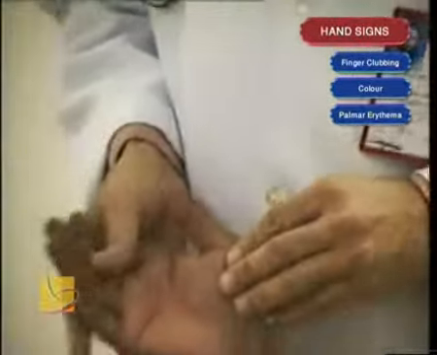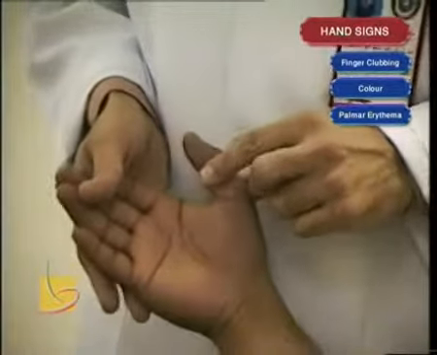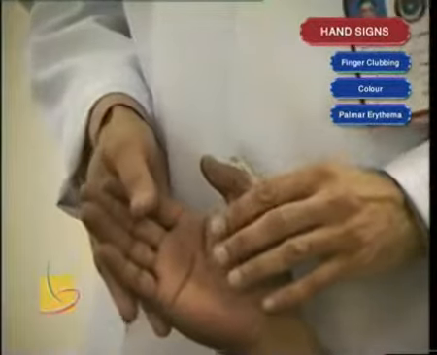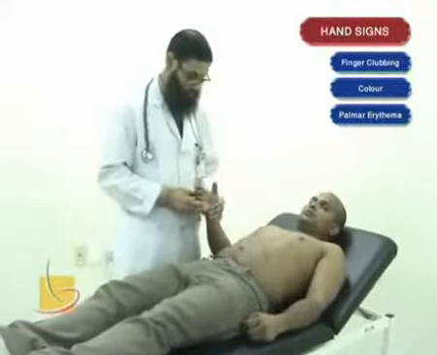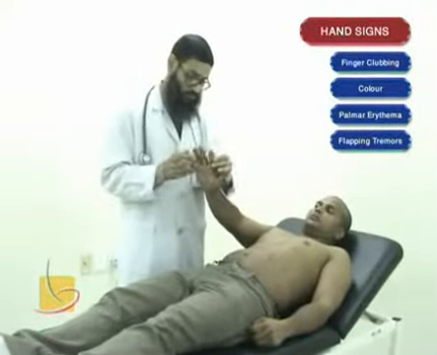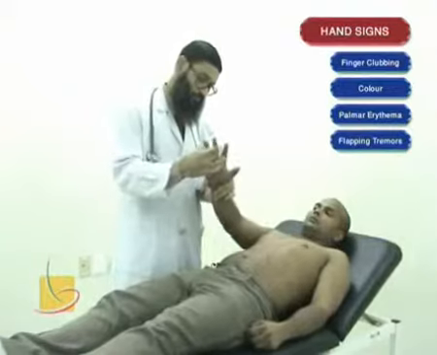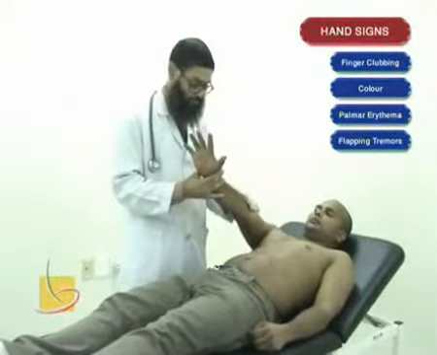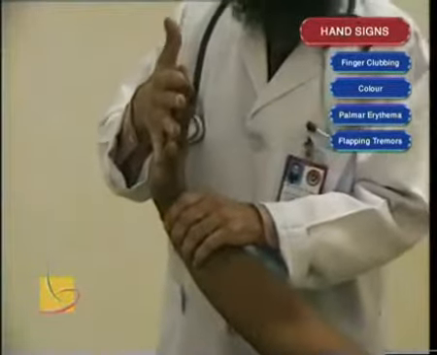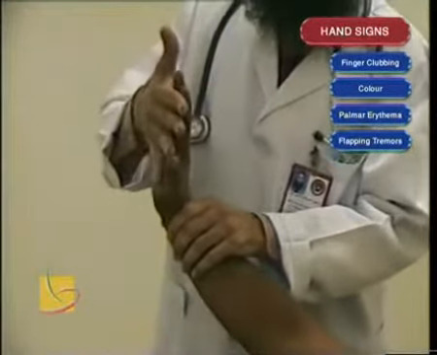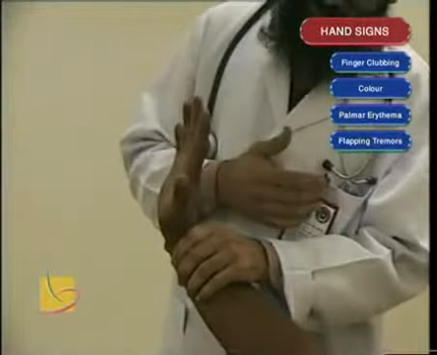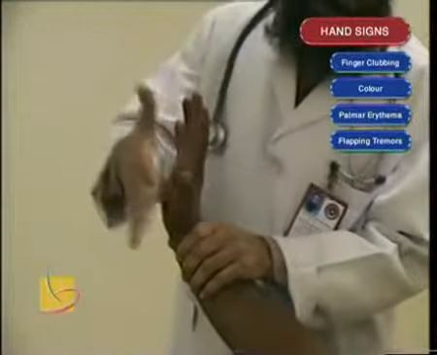Palmar erythema, in case of a chronic liver disease, is due to accumulation of certain toxins. Some of them are vasodilators. And once you are talking about toxins, don't forget to check for flapping tremors. Do like this. So ask patient to open his fingers this way, make sure that the elbow is stretched, and then ask him to get his hand in extended position, and a little push, not too much, like that. Then wait and see.